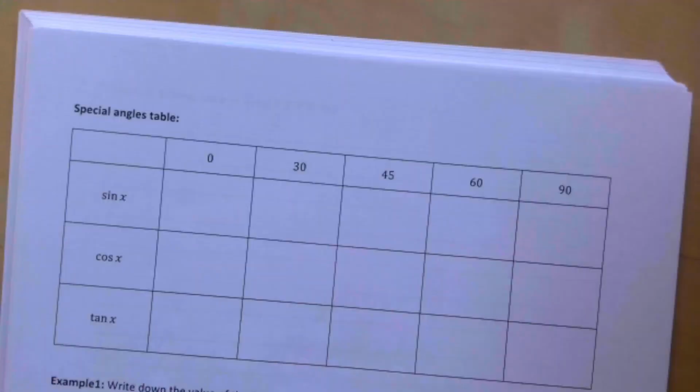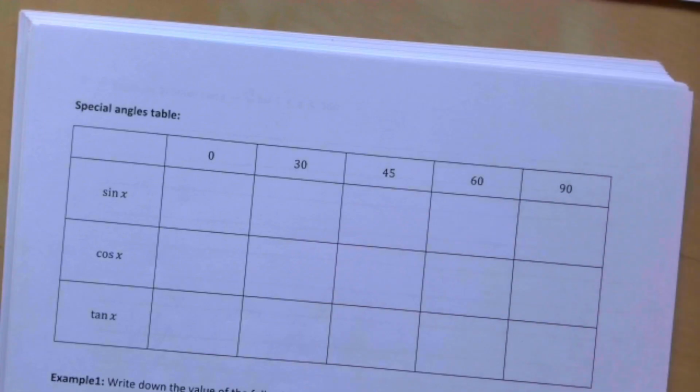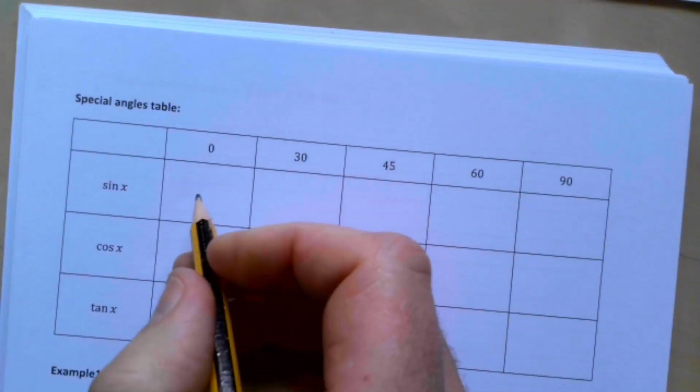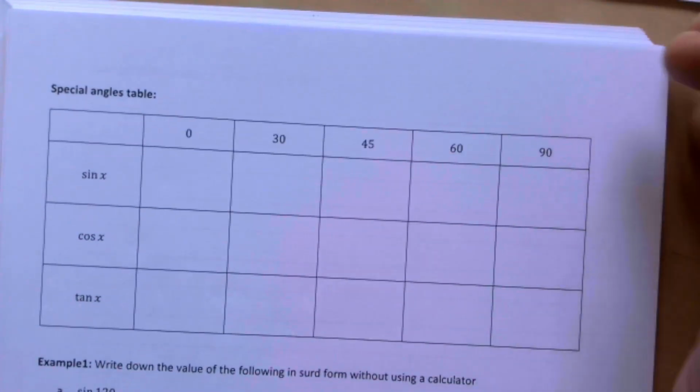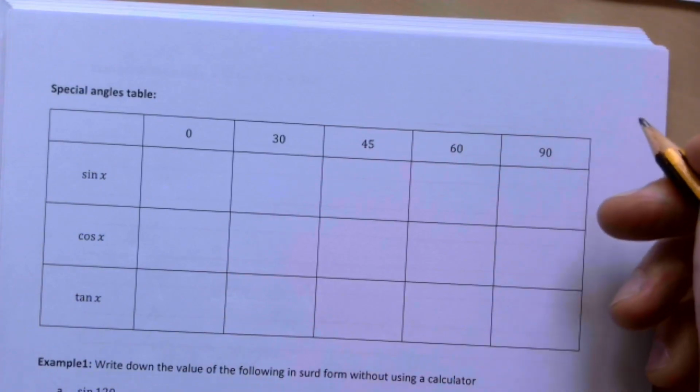Special angles, again, you should be familiar with these and be able to work them out. So we have a couple of different wee ways of working them out. We can do it by doing our diagrams.